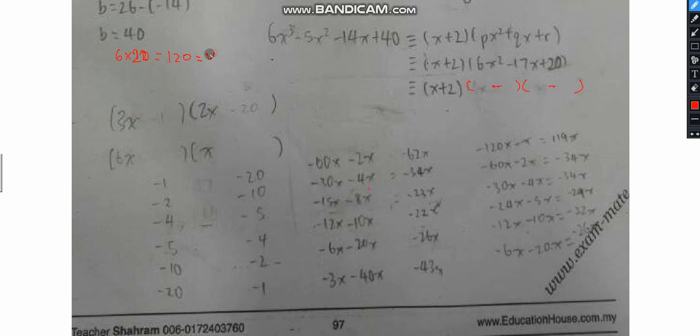Let's start off with 120. This one doesn't meet the requirement. 2 times 60: the sum doesn't give you 17, so this is out also. Then you have 3 times 40: the sum of it gives you 43, which is out.